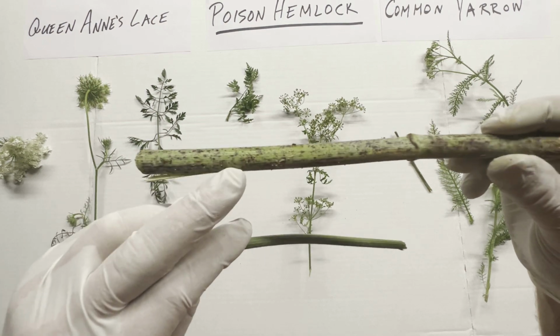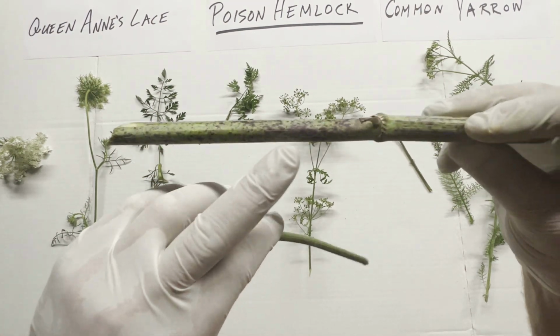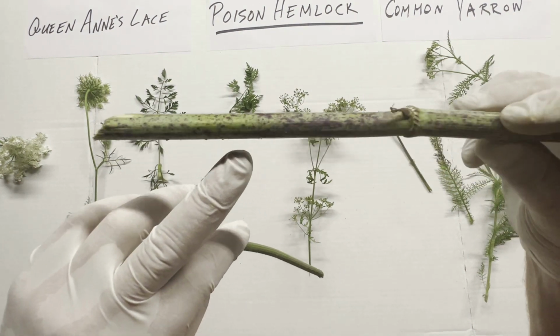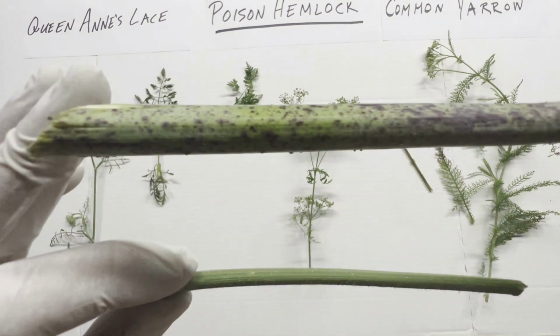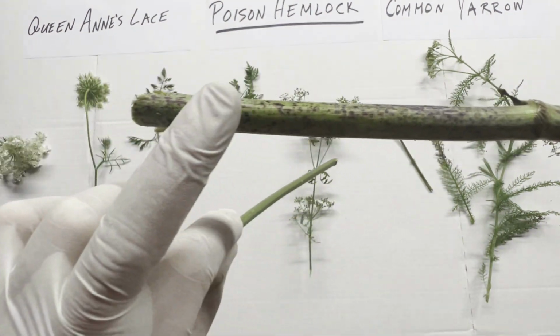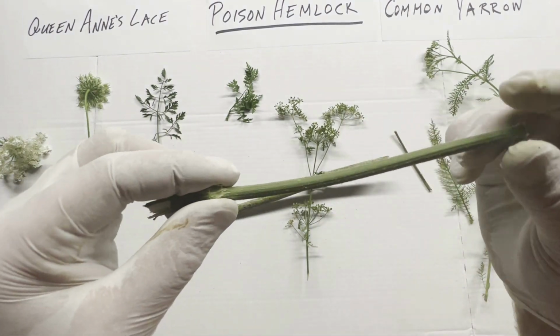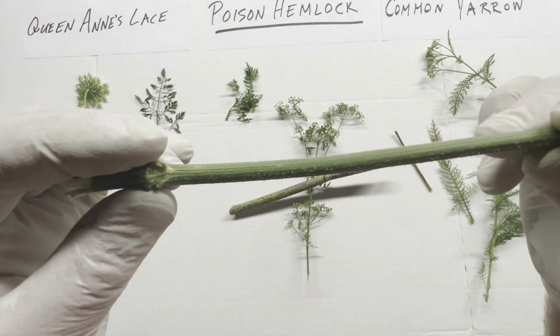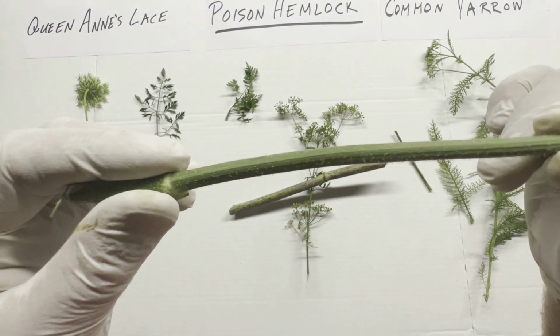Poison hemlock is blotchy, has purple or dark red blotches, spots, rashes, whatever you want to call it, but it's blotchy. Queen Anne's lace is not. If you get closer, as I've already said, this is pretty smooth. There's no hairs on it, at least not visible with the naked eye. But with Queen Anne's lace, you can see all the hairs on it. As I rotate this, you can see very clearly there's a lot of hairs.